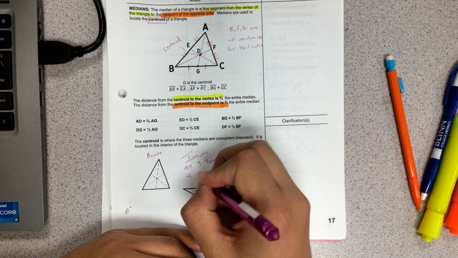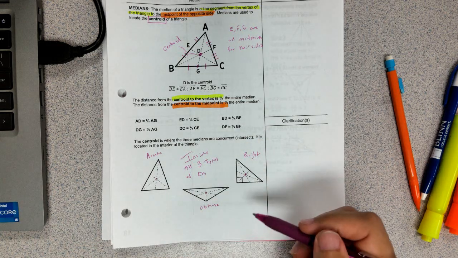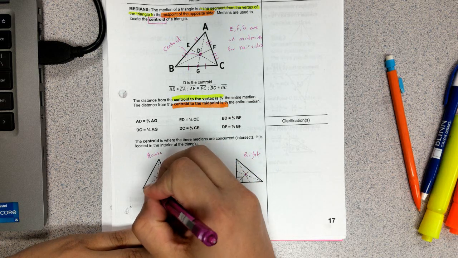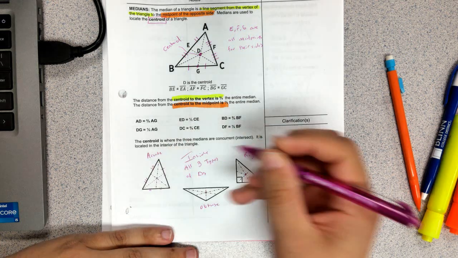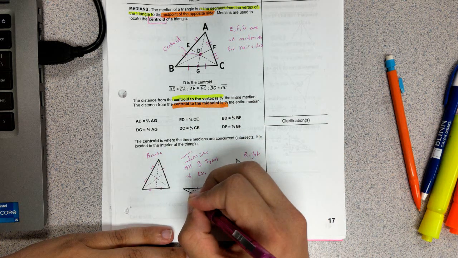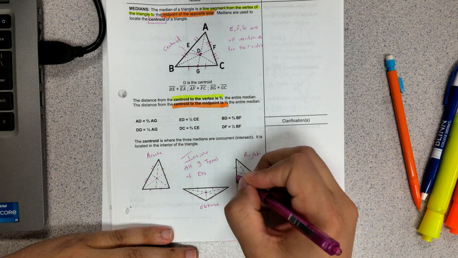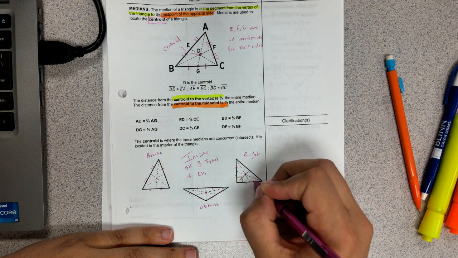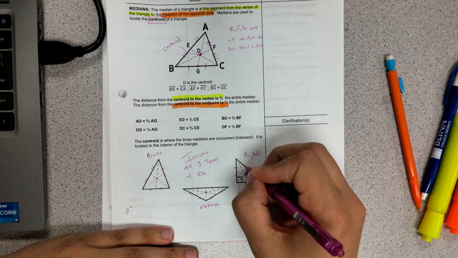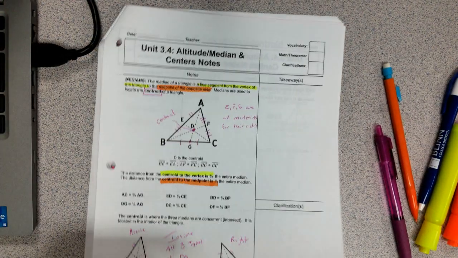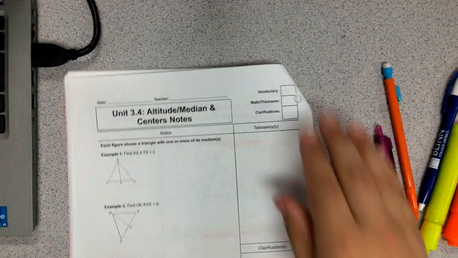So if we have medians, remember it goes through the midpoints on each side from the vertex, and it meets inside the triangle. Let's do some examples of how to calculate things based off of the median.